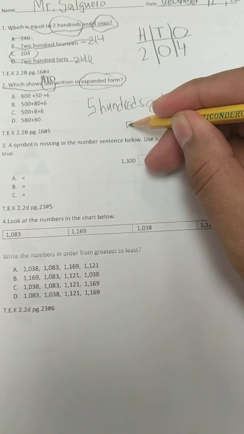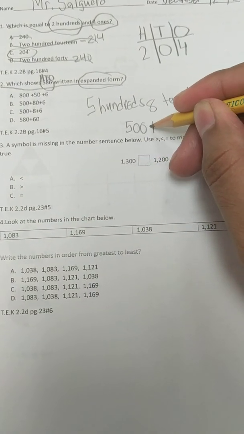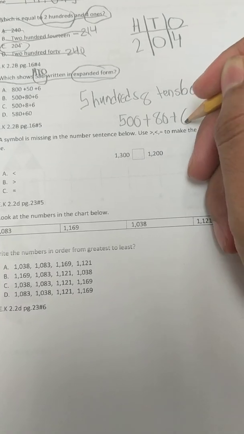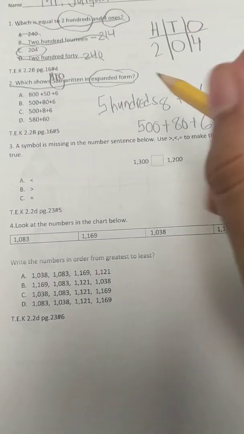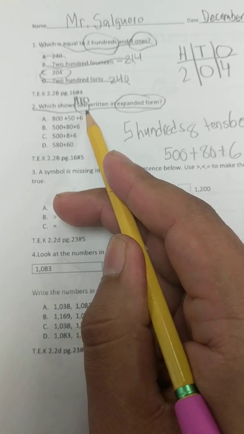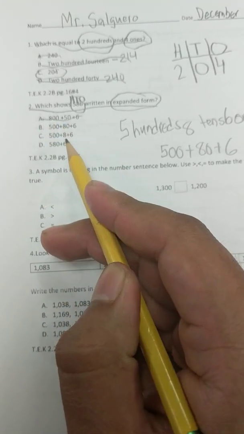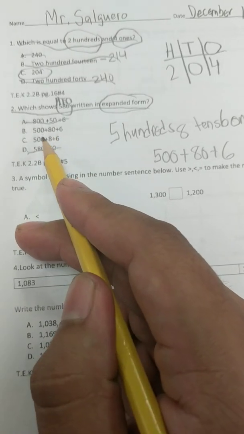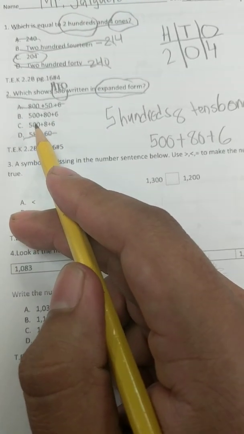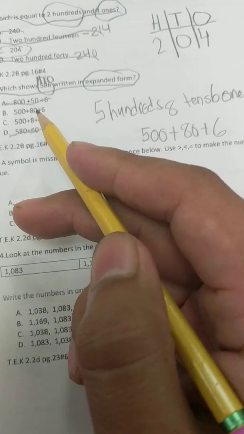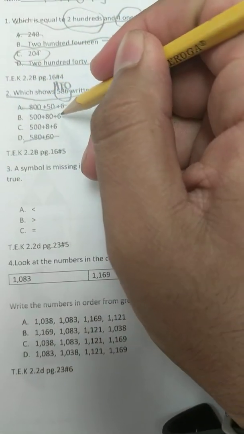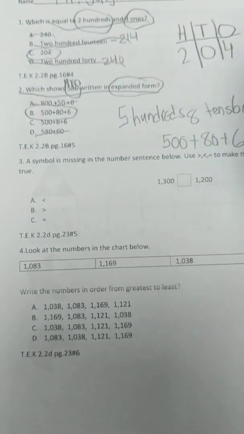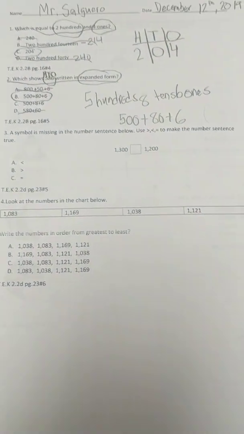So 500 plus, what is 8 tens? 80 plus 6 ones, 6. Which one has this? That's wrong. That's wrong. Okay. Now, these two look the same. 50, 500, 500. 80 and 8. Oh, they're trying to trick us. Okay. But we're not going to fall for it. B. Dun, dun, dun, dun. B is the answer. Okay.